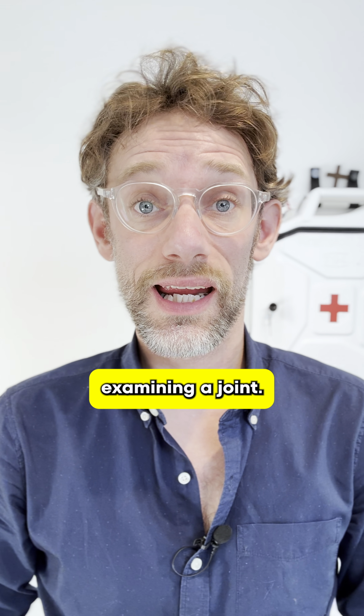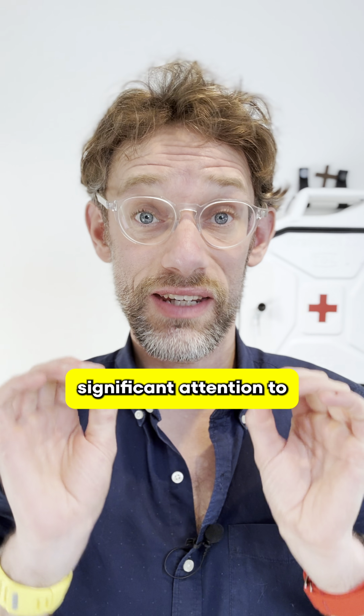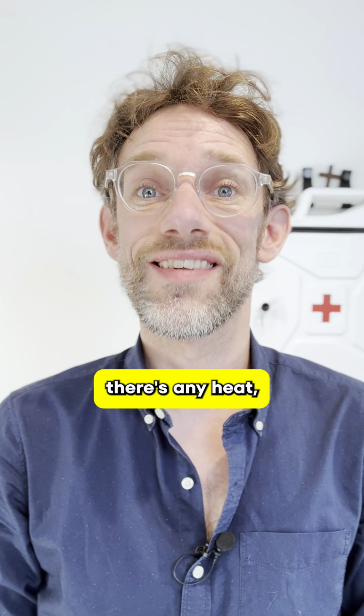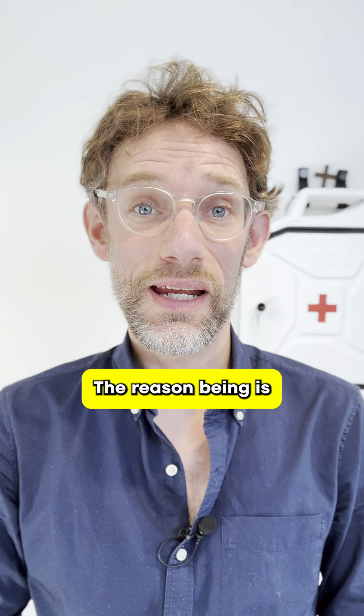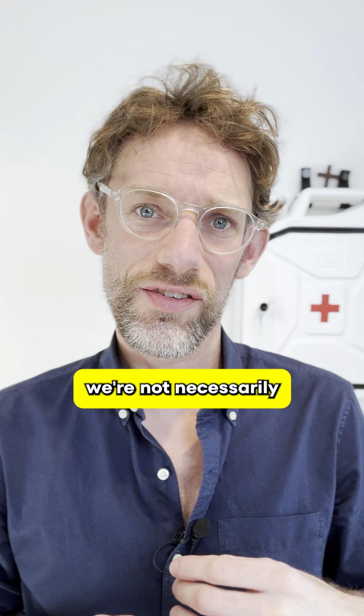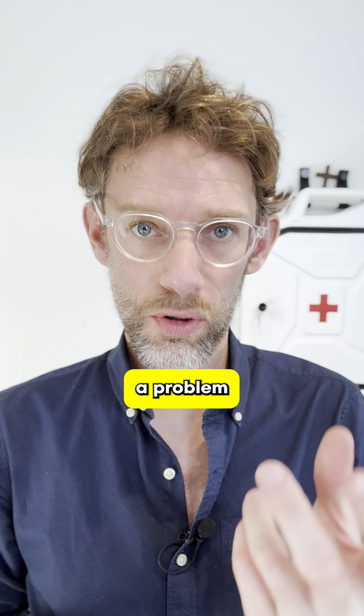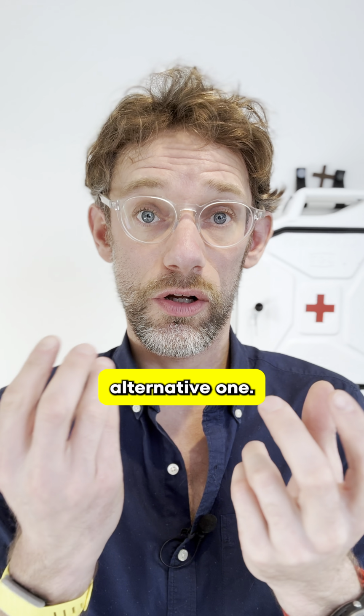When it comes to examining a joint, one of the things I want to pay significant attention to is whether or not there is any heat along with the swelling or pain to that joint. The reason being is, with a lot of medicine, we're not necessarily trying to diagnose a problem as much as we are trying to exclude an alternative one.